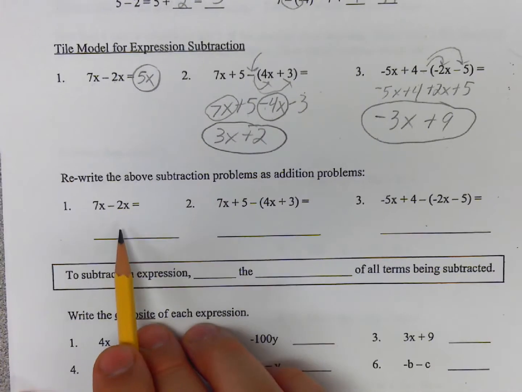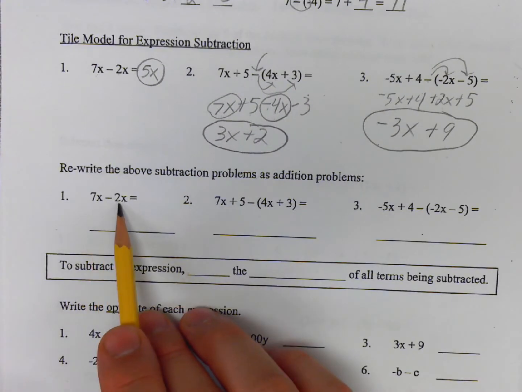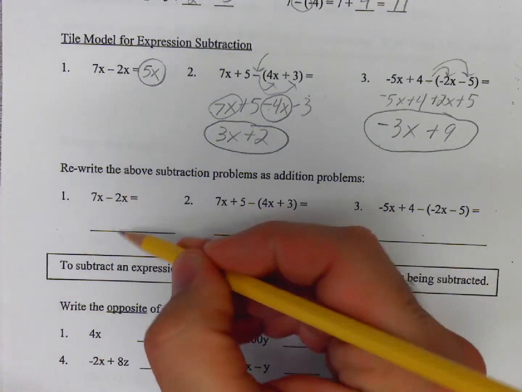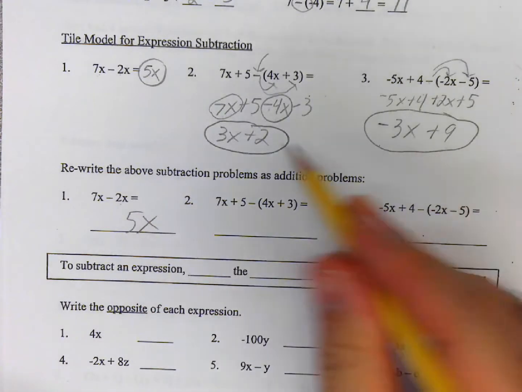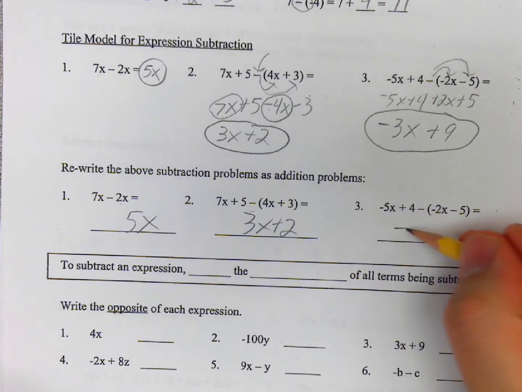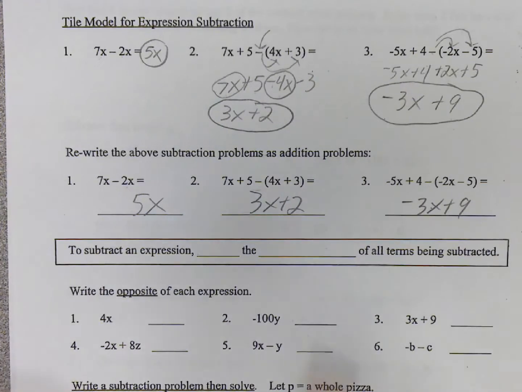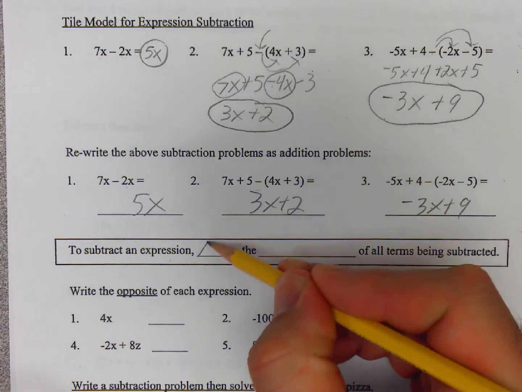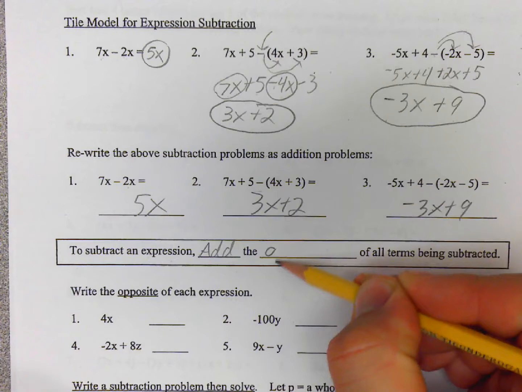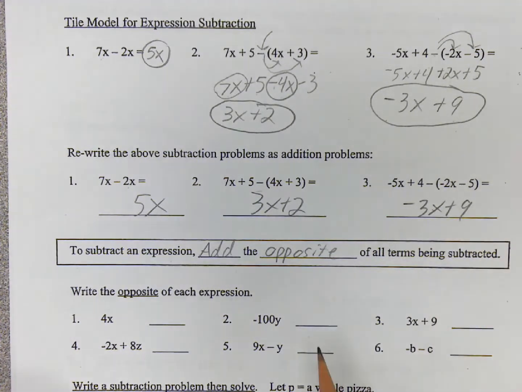All right, so again, here we go. So we got a 7x minus 2x, right? That's my 5x just from before. These are similar problems. So we're not going to do the tile method today. So since these are all the same problems, we'll just write them down and move on here. So to subtract the expression, all right, add the opposite of all the terms being subtracted.